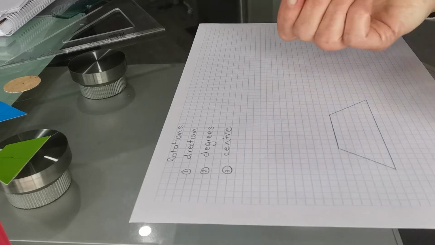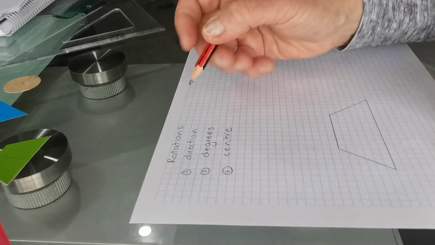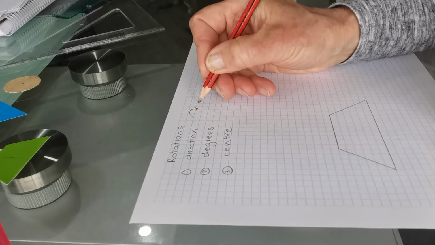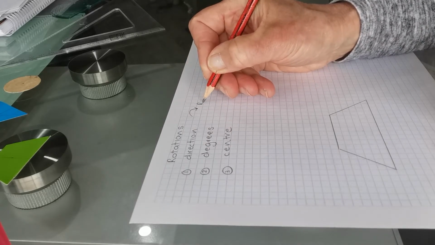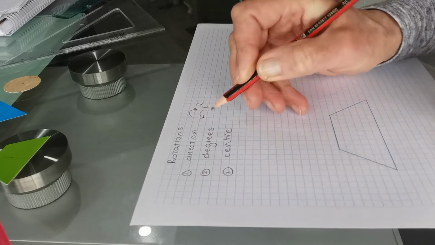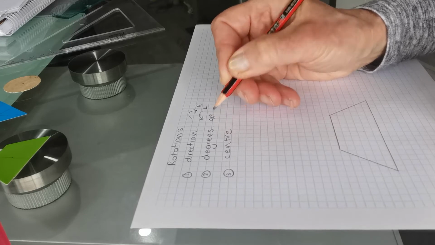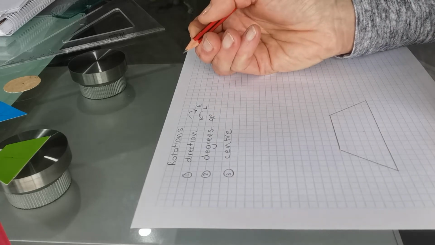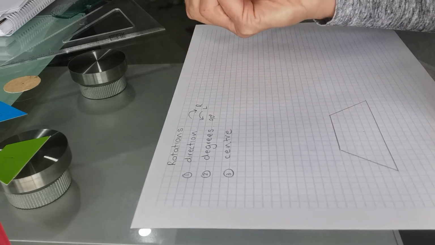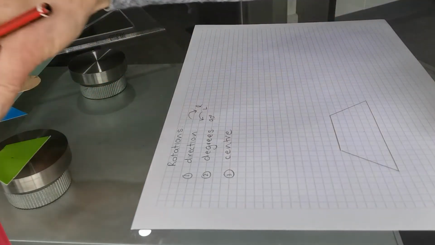So when you're rotating, there's three things you need to know. The direction: is it going to be clockwise, to the right, or anti-clockwise, to the left? How many degrees are you going to rotate? 90 degrees, 180 degrees, 30 degrees, it needs to be stated. And where is the centre of the rotation?